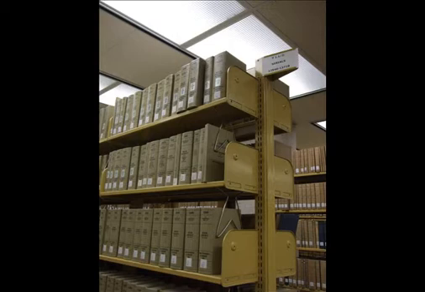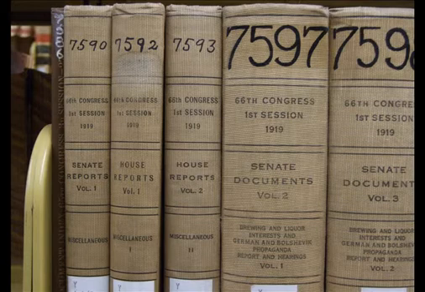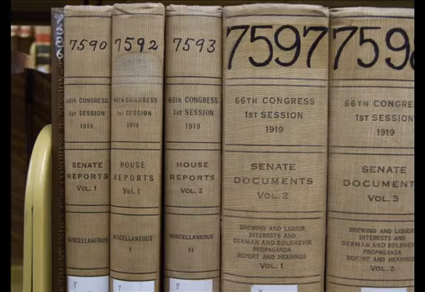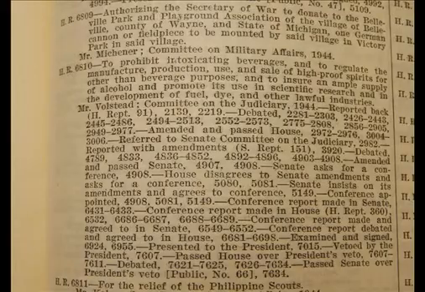The serial set is arranged chronologically at call number Y 1.1/2, and the volumes have numbers on their spines. You can look up the proper volume for a report in the LexisNexis Congressional Database, or you can browse to find the volumes for the House reports from the 66th Congress First Session, which is the Congress we're working with in this example. Reports are ordered sequentially in the volumes, and if you flip through, you will find Senate Report 151.